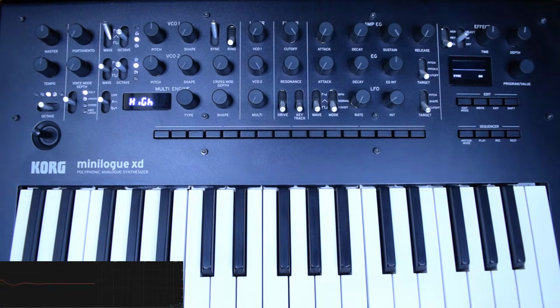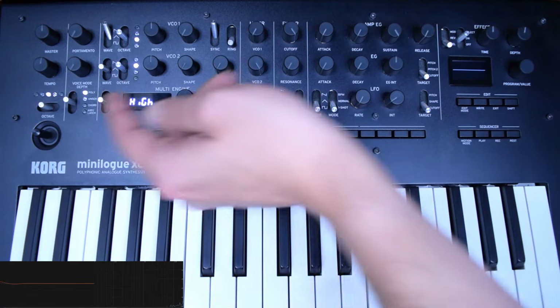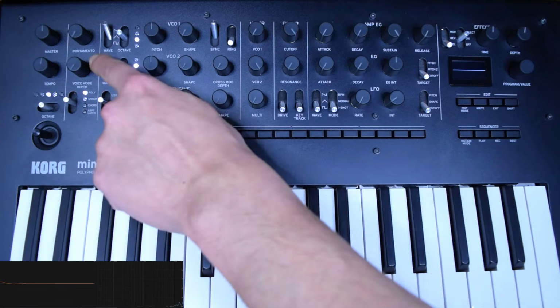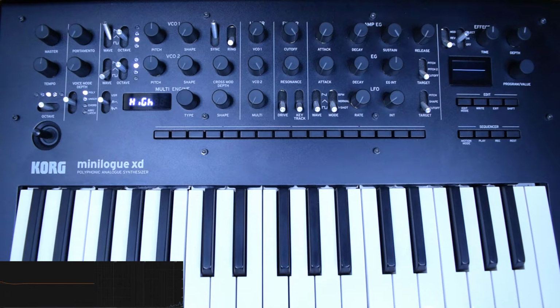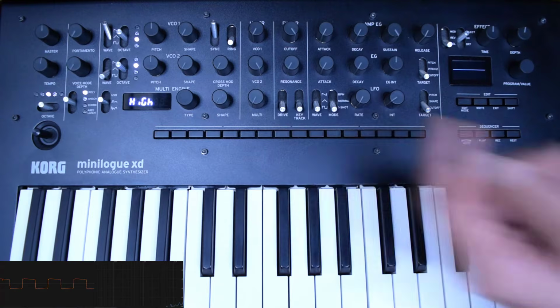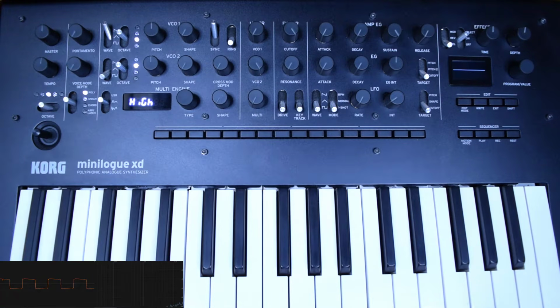If I turn it on, notice it starts sounding a little bit different. So in this case, I'm going to go to a square for now. And again, it's going to start sounding different. Now, the magic happens with oscillator sync when you start modulating whatever the oscillator number 2 can do.